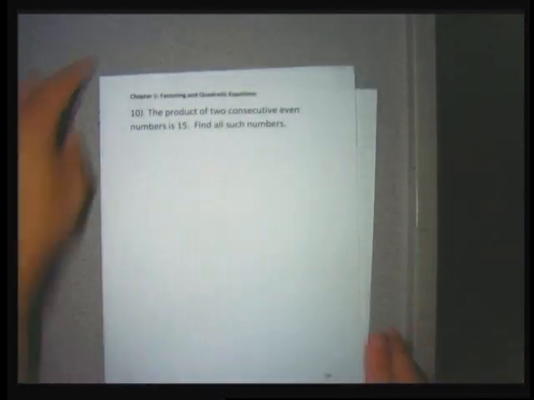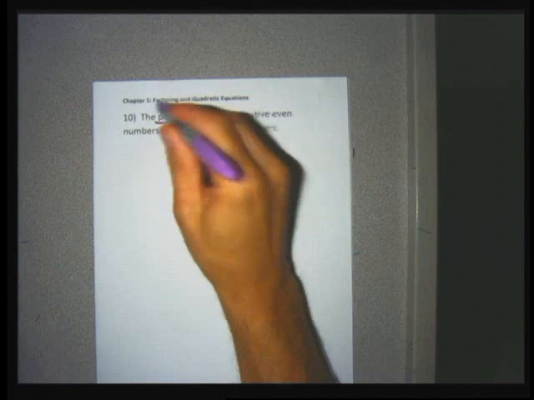Hopefully, you could do problem 10 now, because problem 10 really feels a lot like number 8, and it's not that different than number 6. The best thing you could do is pause the video and do this, but if you're not ready, then I'll do it for you. So, just like the last two problems, I see the product, so I know I get to multiply.